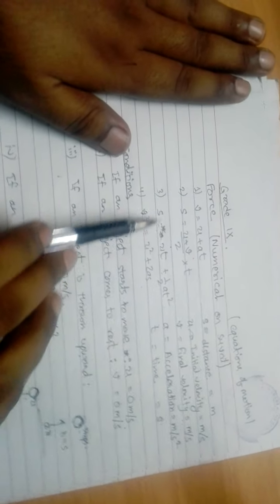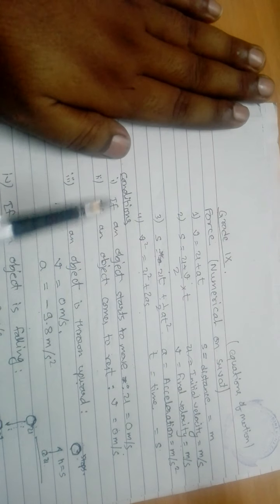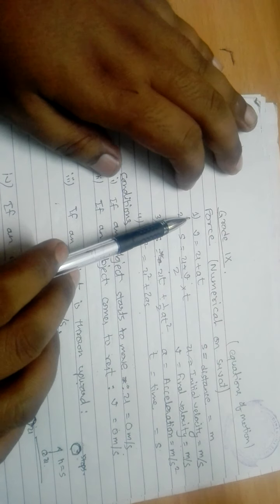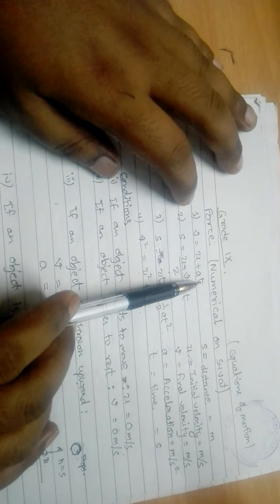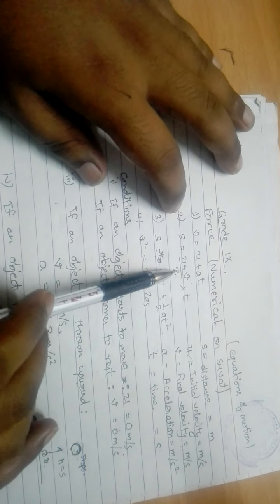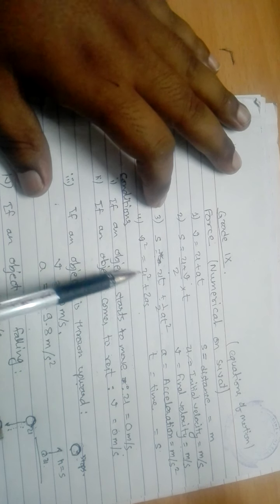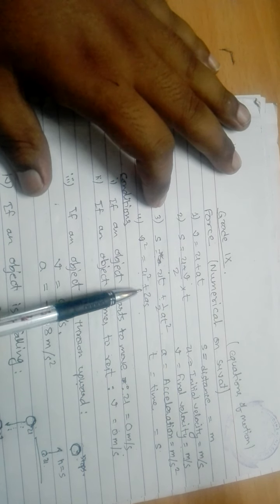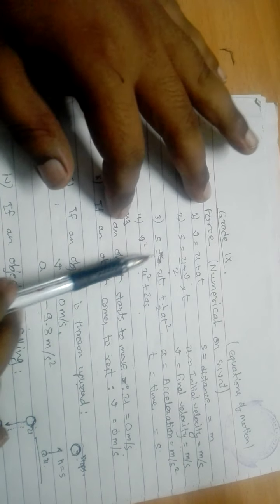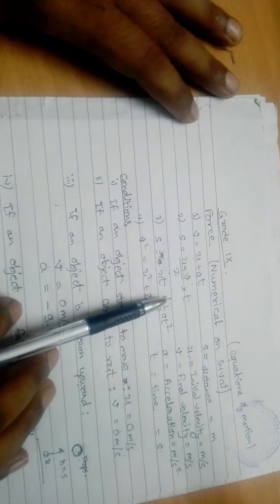And then we also derived these equations. There are 4 equations in SUVAT. First one, V equals U plus AT. Second one, S equals U plus V by 2 into T. Third one, S equals UT plus half AT square. And fourth one, V square equals U square plus 2AS. You should know all these 4 equations by now.